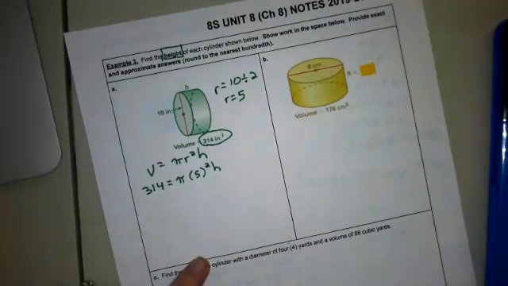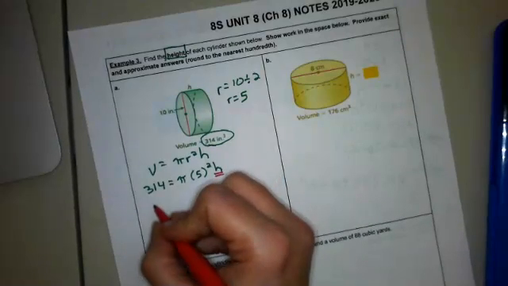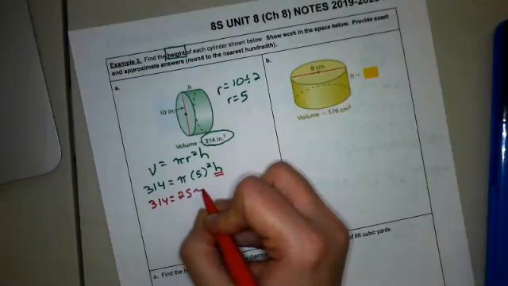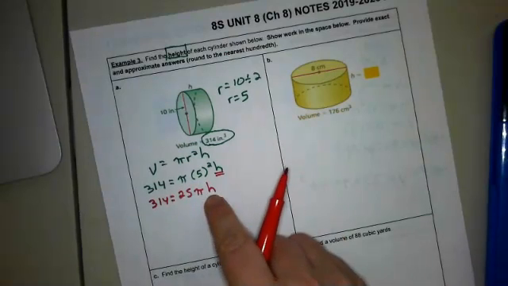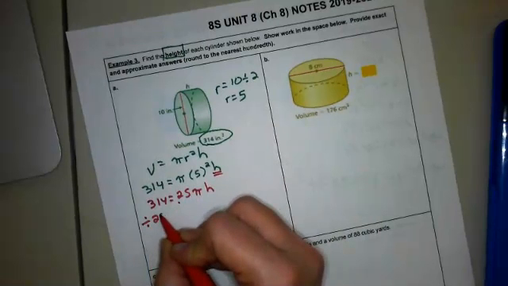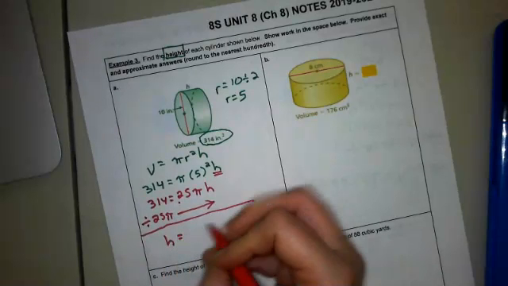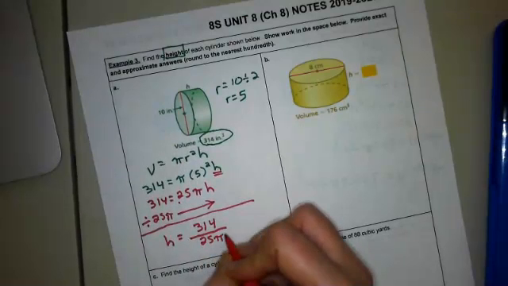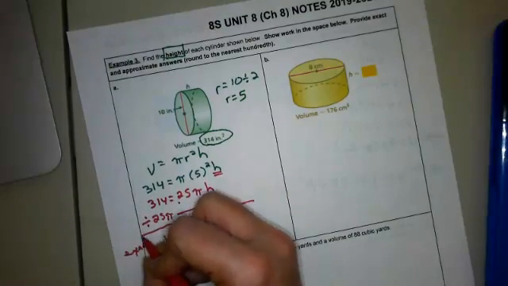And now I'm just going to solve for h, just like I did earlier in the year. I'm just solving for my unknown variable. I've got 314 equals 5 times 5 is 25, so I've got 25 pi times h. Now, just like we did earlier, we need to separate that h from this. That's multiplication, so we're going to do division. We're going to divide by 25 pi, and we get h equals 314 over 25 pi. The pi is now in the denominator because we divided by it. And that is my exact answer.